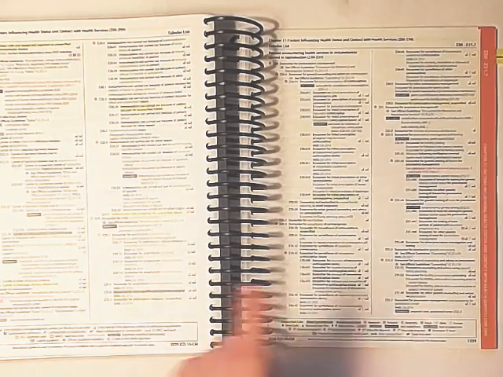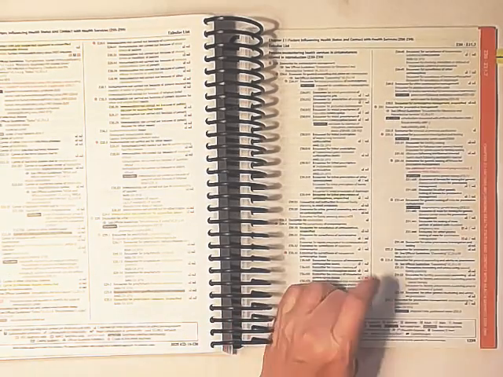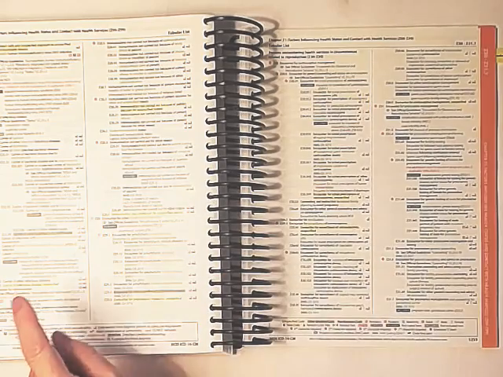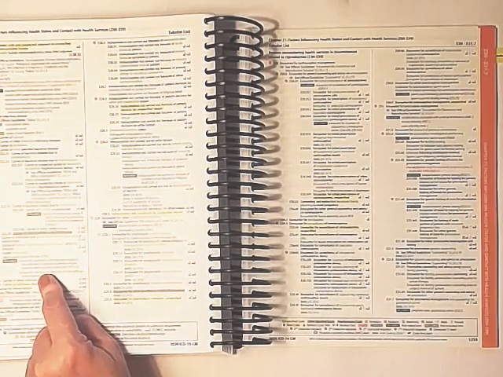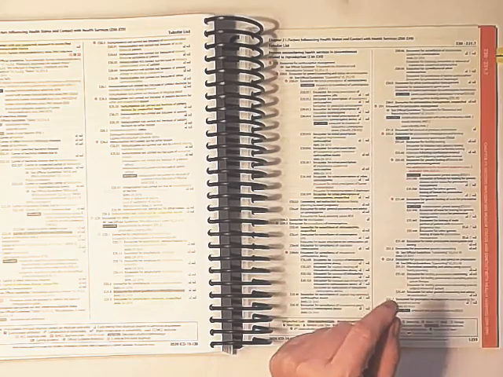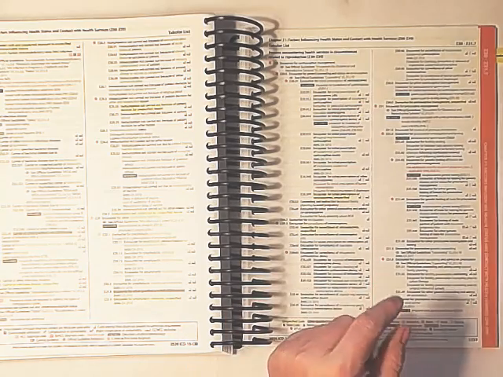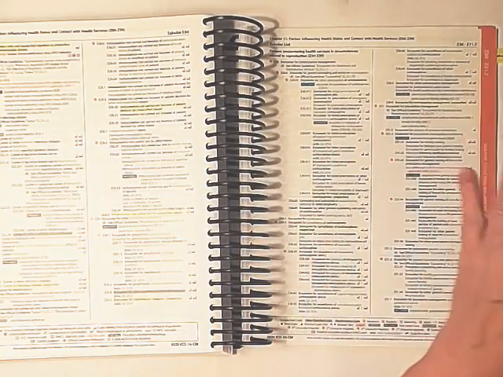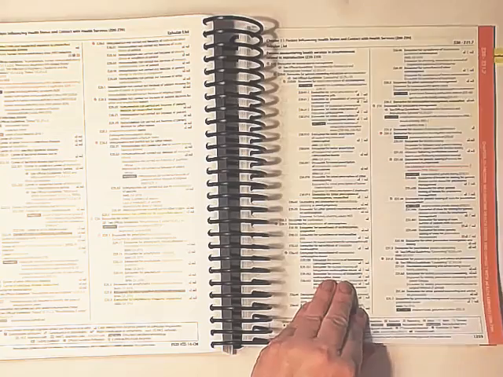This Z23 is much improved from what it used to be. We used to have a V code for every different immunization you got. Now they've just lumped them all together into Z23, and then your CPT code is what tracks if it was for tetanus or diphtheria or pertussis, whatever it was.